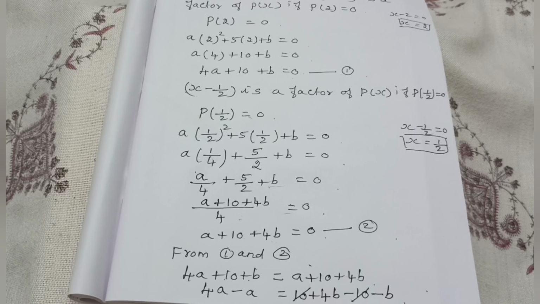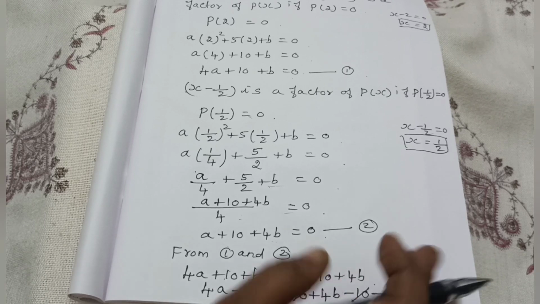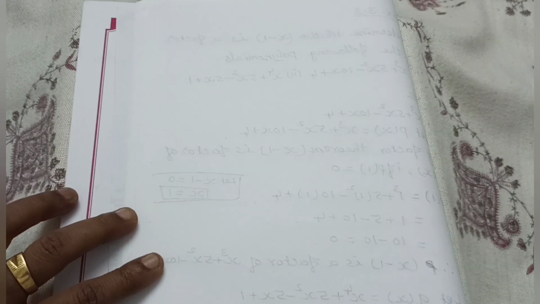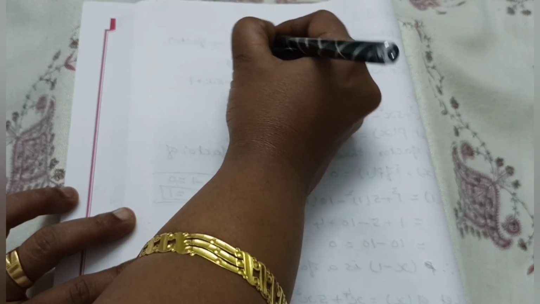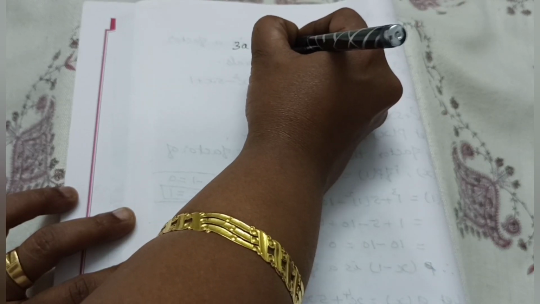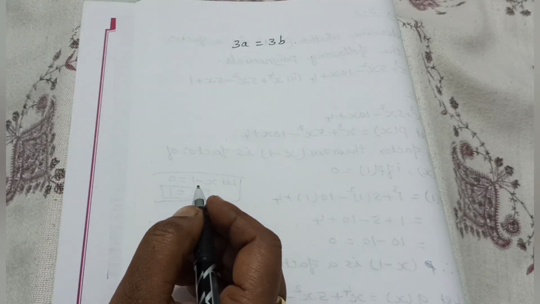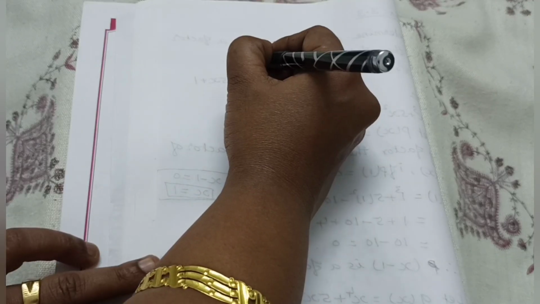Then 4a minus a is what? 3a, isn't it? 4b minus b is 3b. Then 3a is equal to 3b we can write. Understood? So here a is equal to what?